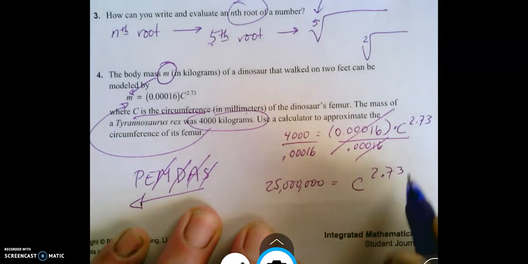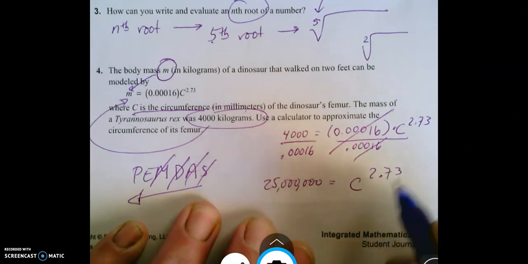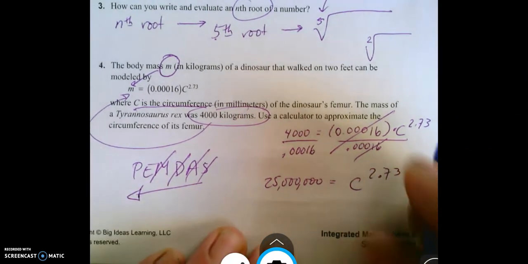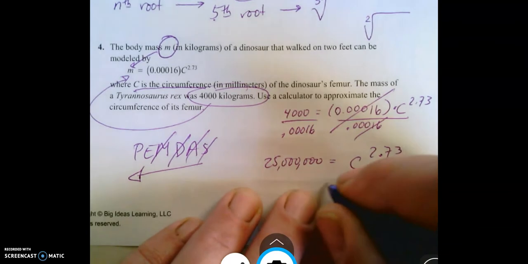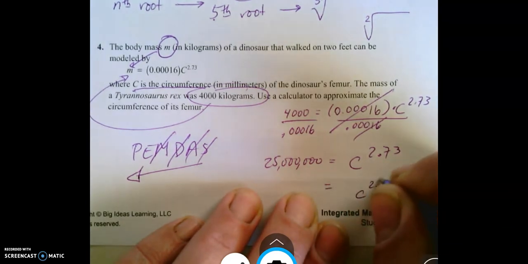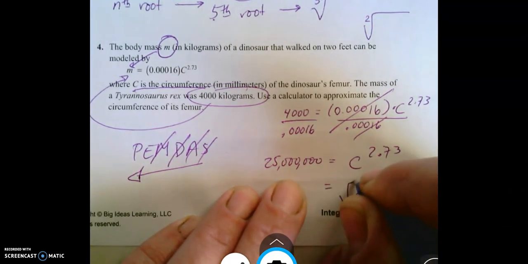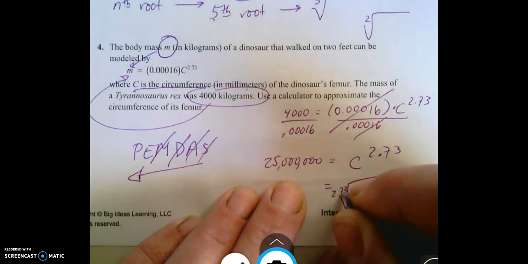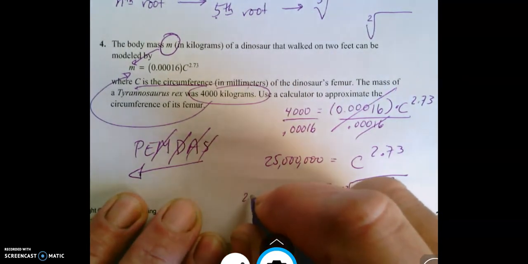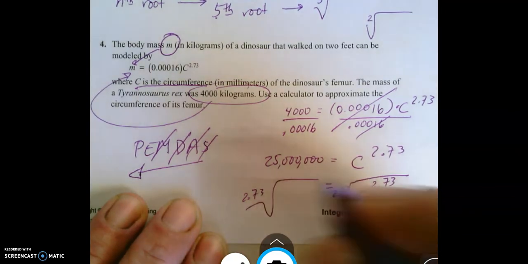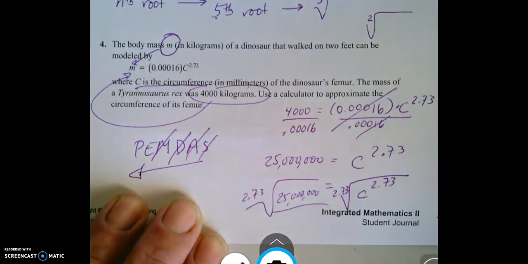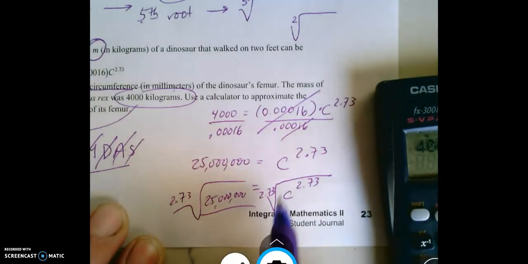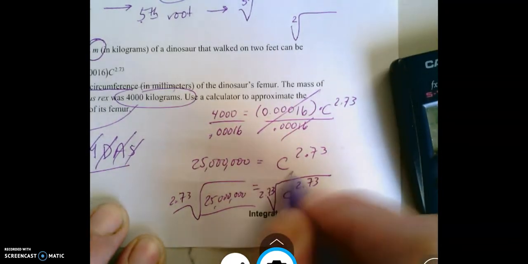Now, here's the weird thing. Can you have a decimal exponent? Yes. It turns out it can. Now, if this was c squared, we use square root. Well, it's not c squared. It's c to the 2.73, which is weird. But what that is will be our index of our radical. Okay, so again, this part I can do in my head.